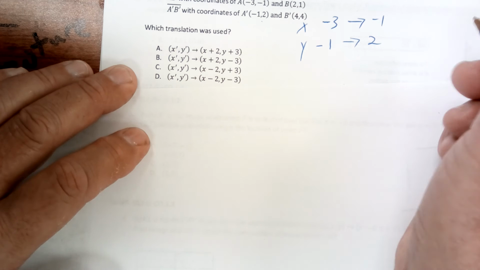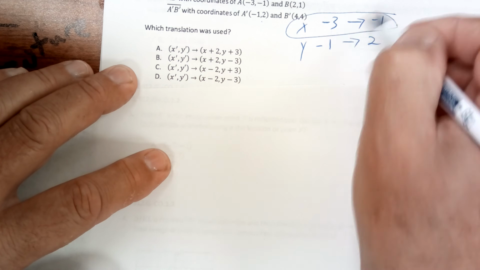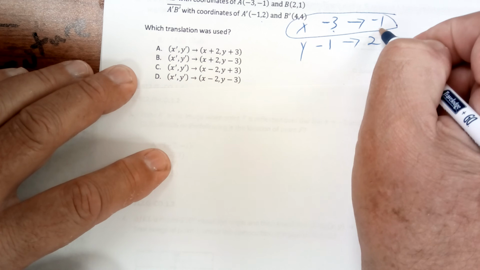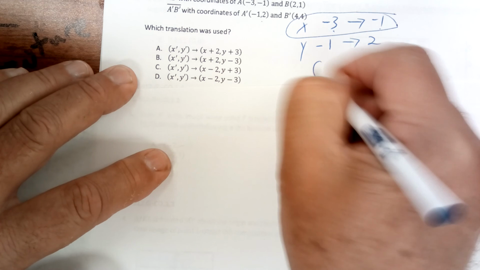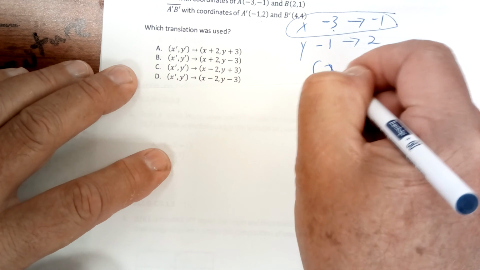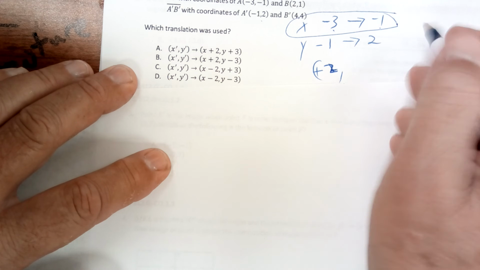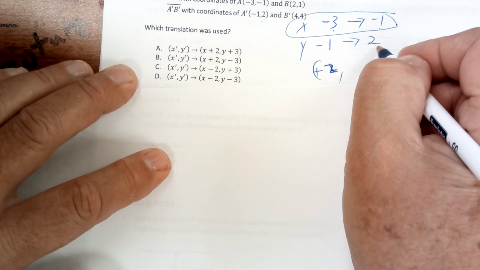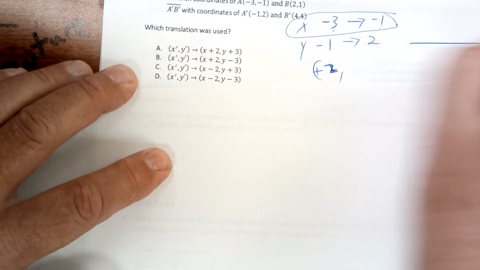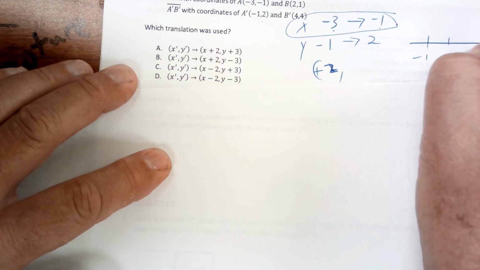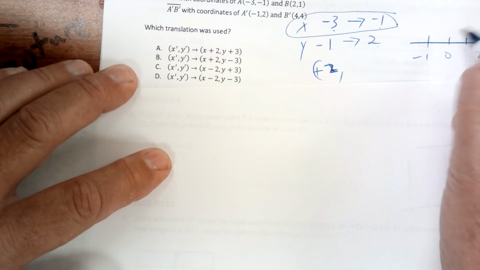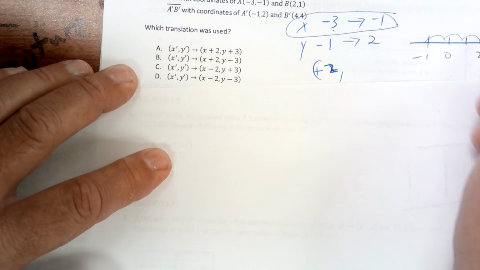So the question is, how do you go from a -3 to a -1? Well, you would have to add 2. So this would be a +2 right here on the x. And then the y, to go from a -1 to a +2, let's see what that is, -1, 0, 1, 2. So to do that, you'd have to go 3 to the right. So I'm going to say a +3.